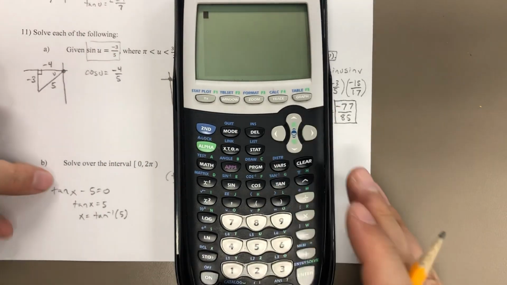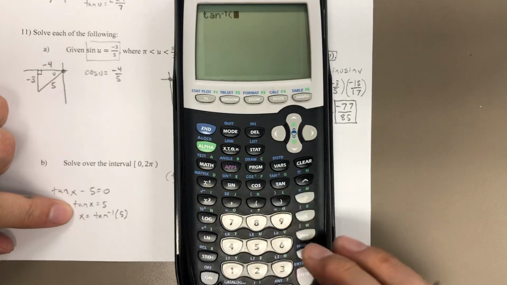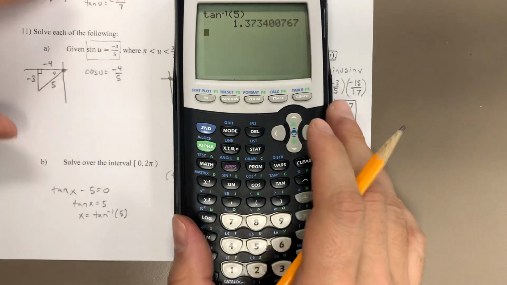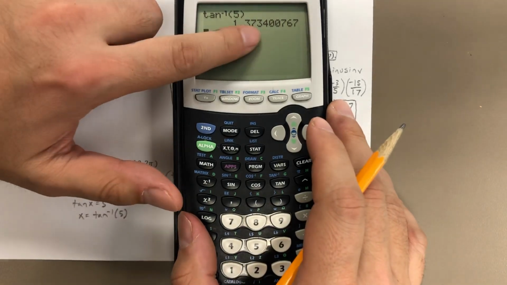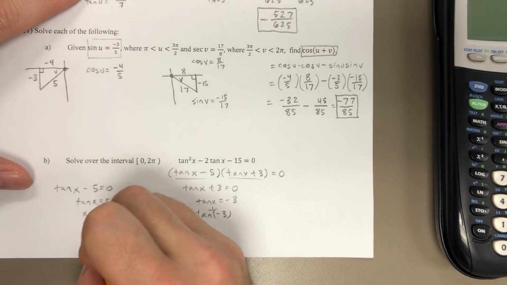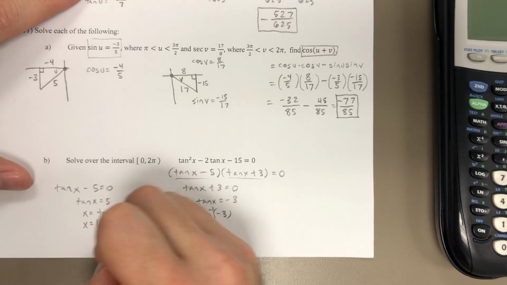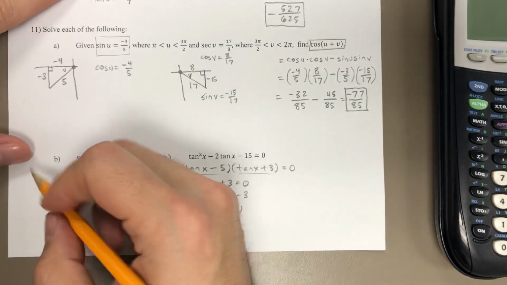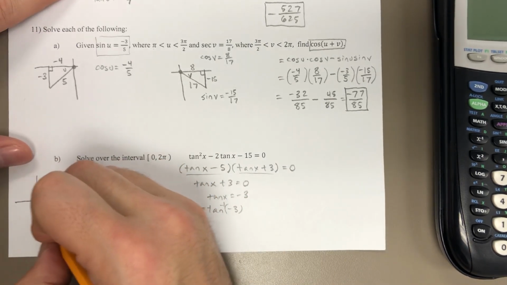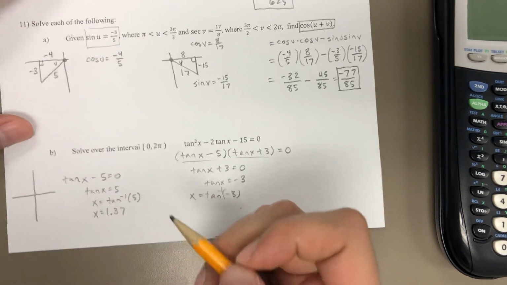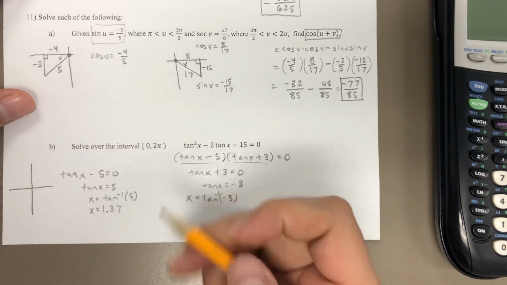All right, so here we go. So we do tangent inverse of 5. And I get that answer in radians. So I'm going to round it to, let's say, 2 decimal places, so 1.37. So my x in radians is 1.37 radians. That's the angle. Now remember that tangent is kind of weird because it's positive in the first quadrant and the third quadrant, and then it's negative in the second quadrant and fourth quadrant.